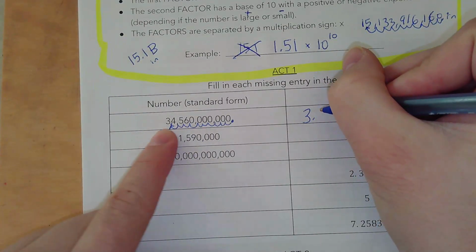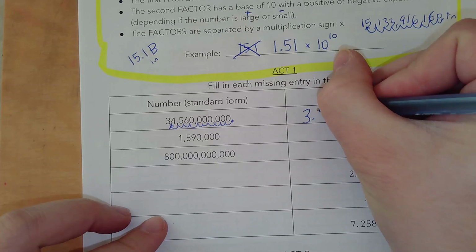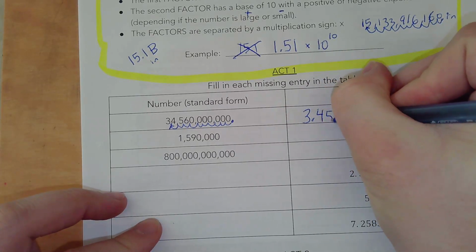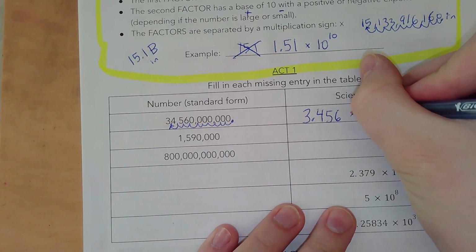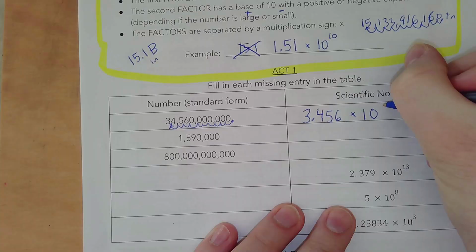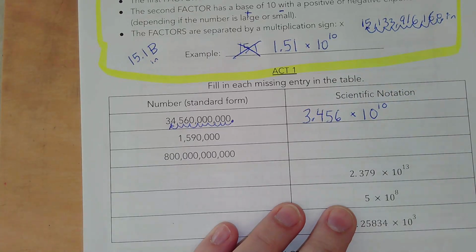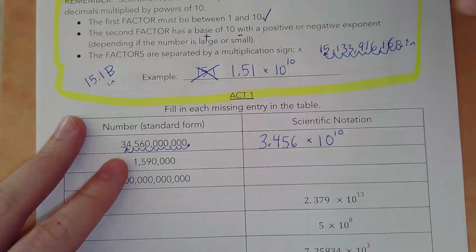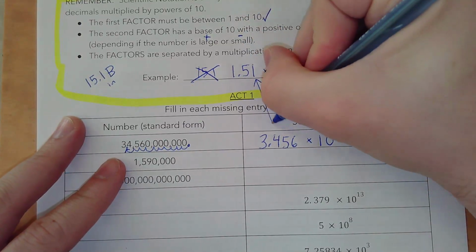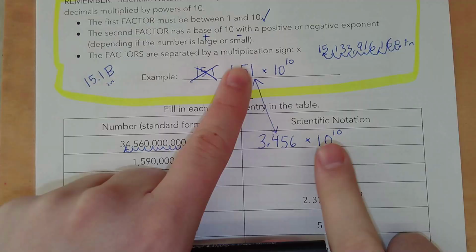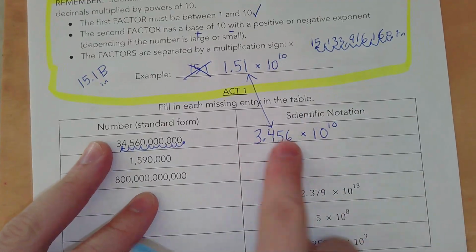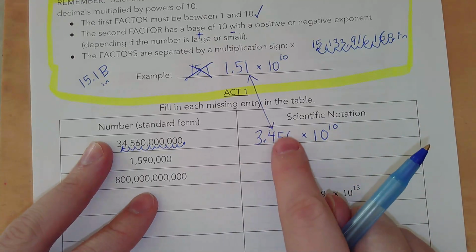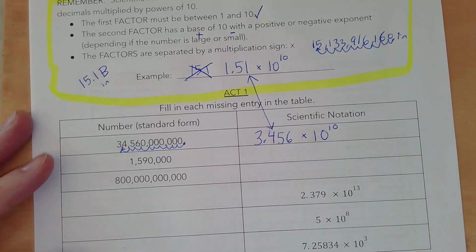Write everything after the decimal we have here: 3.456. And instead of writing all those zeros, we're just going to write times 10 to the power of 10. Now, question for you. Which one is bigger? Kind of an easy question, right? Same power. This one's a bigger decimal, so this is further or bigger.